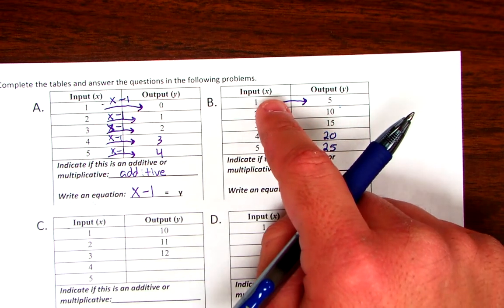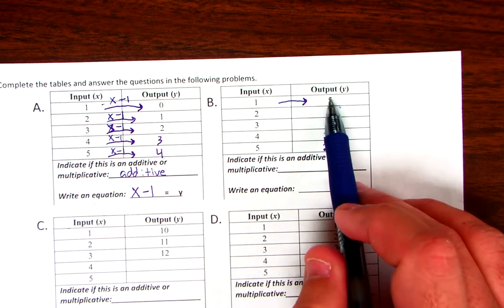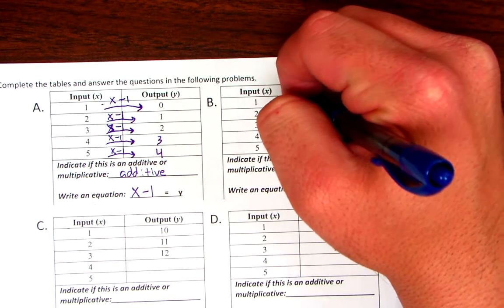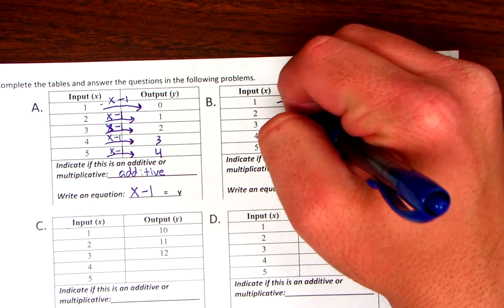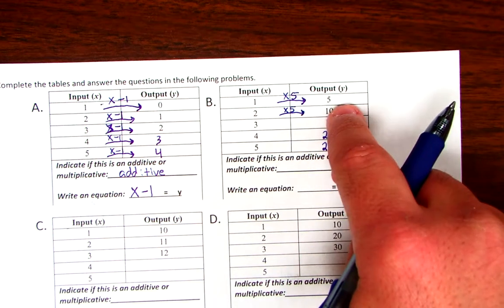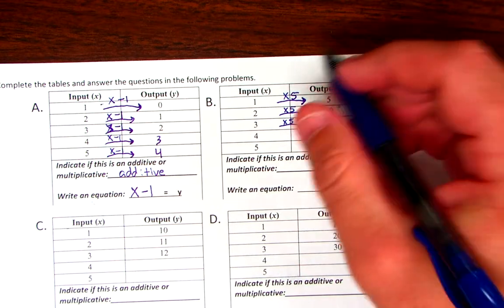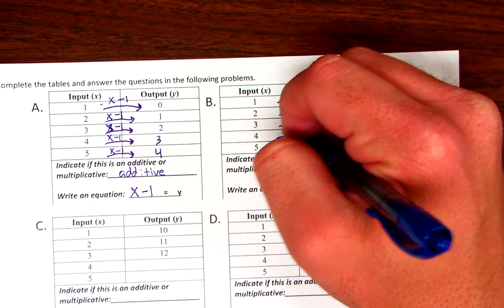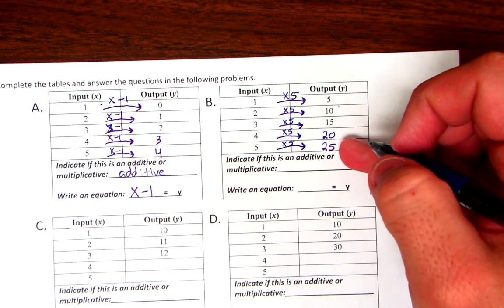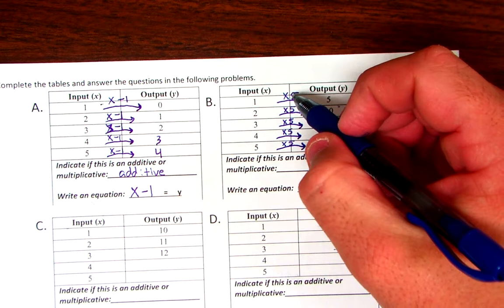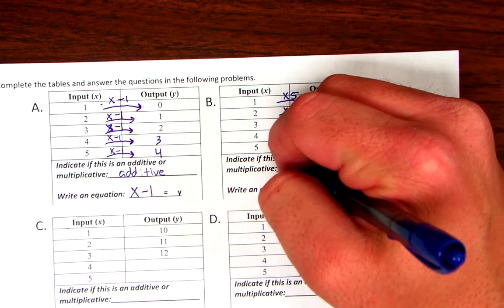So, since, again, we're going from small to big, we're now going to try multiplying. To get from 1 to 5, can't you just multiply by 5? 1 times 5 is 5. 2 times 5 is 10. 3 times 5 is 15. 4 times 5 is 20. 5 times 5 is 25. So since your scale factor is multiplying by 5, is that additive or multiplicative? Well, that's multiplicative.